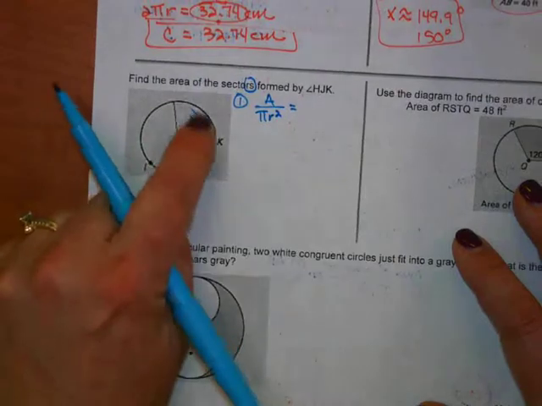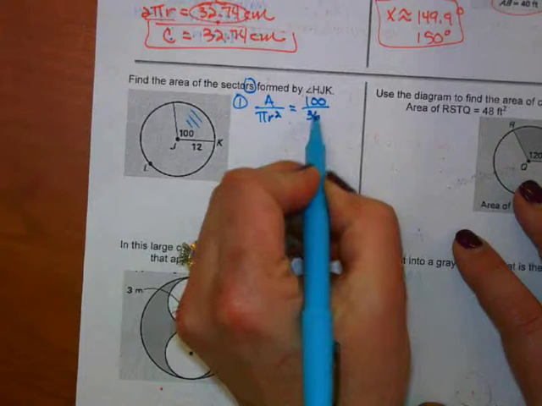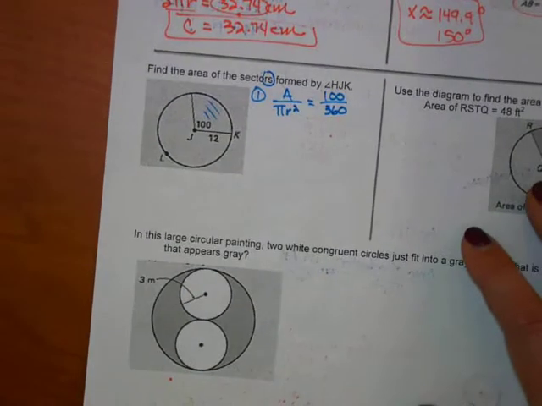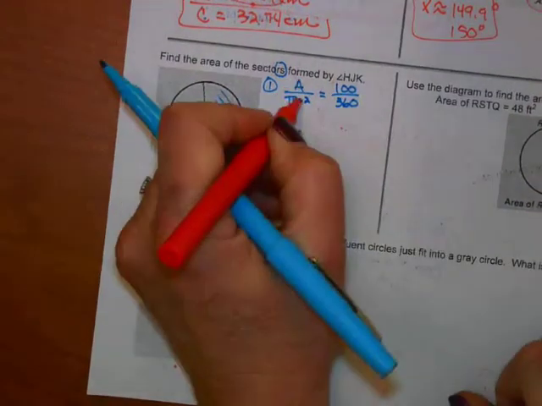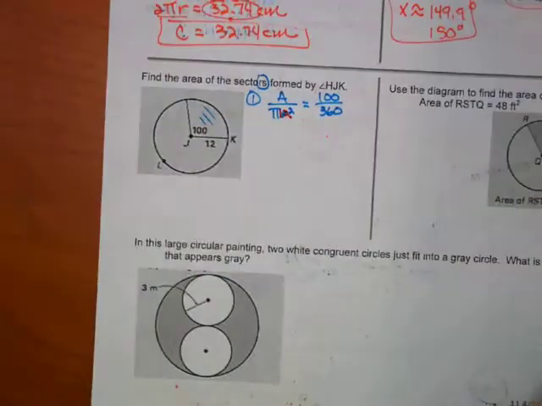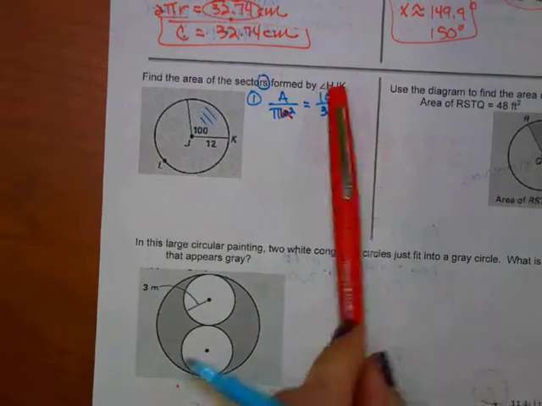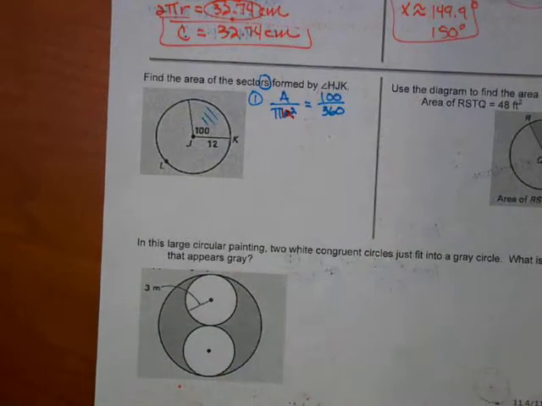What's the measure of this arc? 100. 100 over 360. Oh wait, we know the radius, don't we? I should have plugged that in. What is the radius here? 12. Sorry. So then you just get on your calculator and cross multiply and divide by 360. Try it out, see what you get.